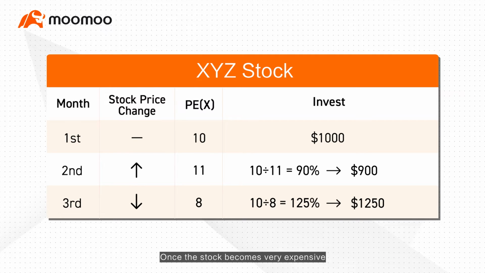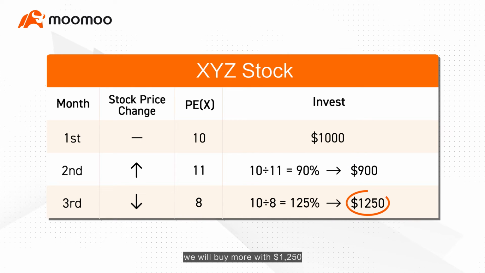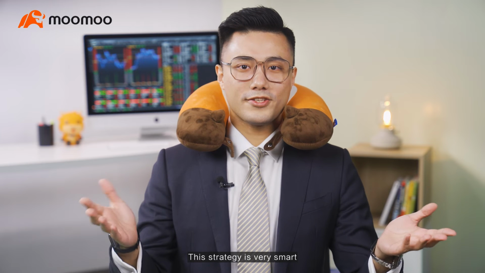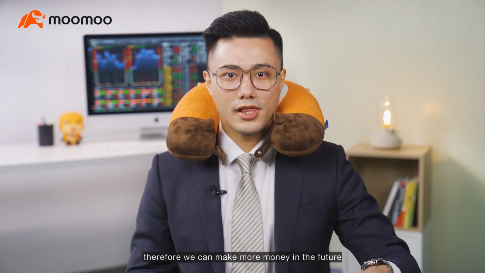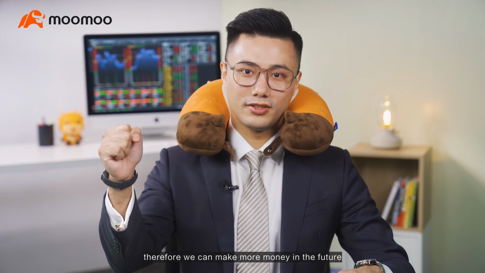Once the stock becomes very expensive, we invest less money, with only $900. But when the stock gets cheap and becomes a bargain, we'll buy more with $1,250. This strategy is very smart. It builds our position with a lower cost, therefore we can make more money in the future.